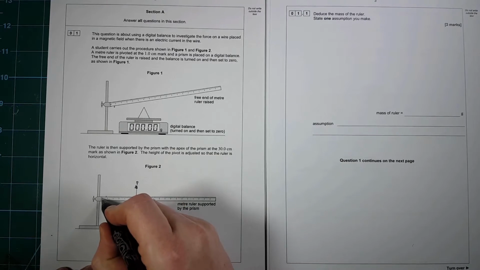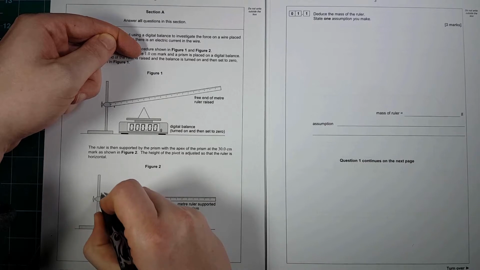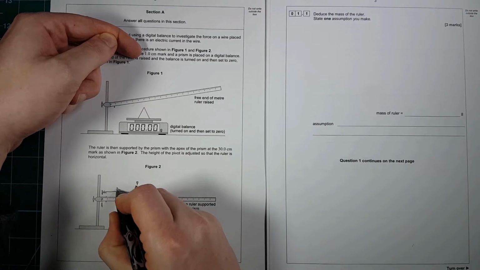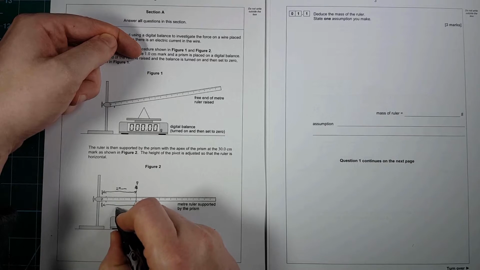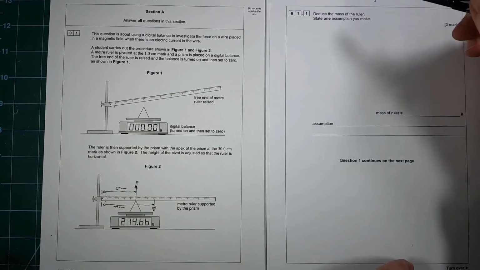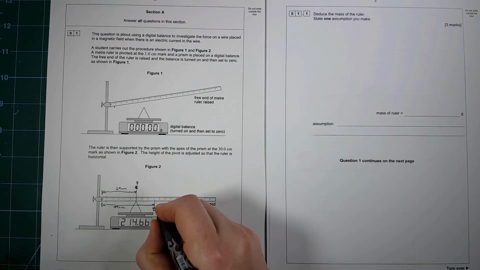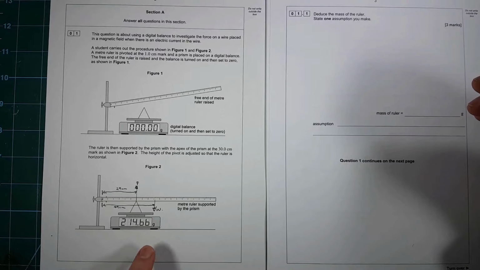Well, the pivot's at the 1 centimetre mark, which it says there. So the distance from the pivot to the force, which is at the 30 centimetre mark, is 29 centimetres. And the distance from the pivot to the centre of the ruler, assuming that it's a uniform ruler, is 49 centimetres. Now we're deducing the mass of the ruler. We could convert the weight here, the force here, that's 214.66 grams worth of force.